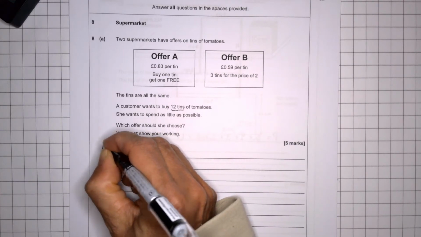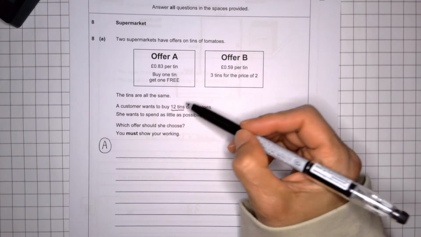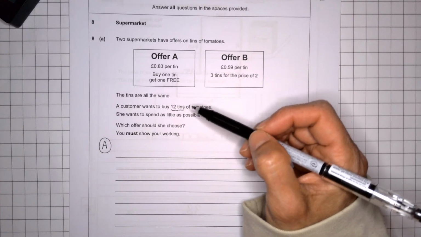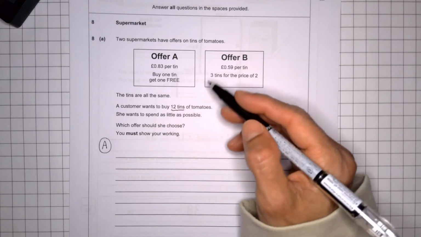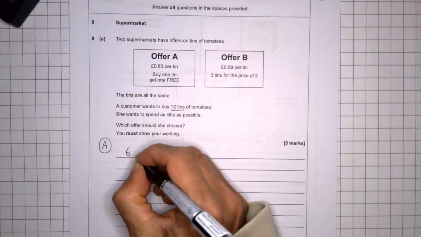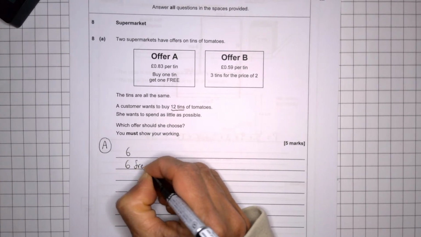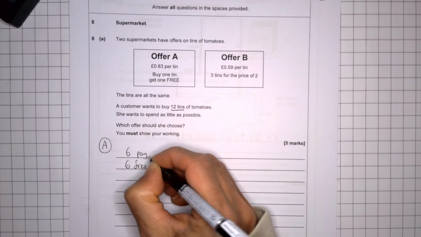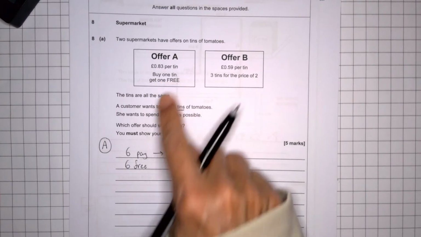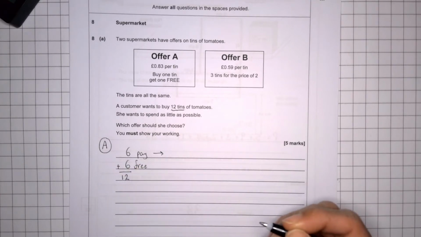Offer A. What does offer A say? Offer A says you buy 1, you get 1 free. So if you're buying 12 tins, half of them are going to be what you pay for and half of them are going to be free. So half of 12 is 6. So you're going to pay for 6 and you're going to get 6 free. So 6 tins you pay for and 6 tins are free because you buy 1 you get 1 free, and 6 plus 6 when you add them together will give you 12. You can always check it using the calculator.